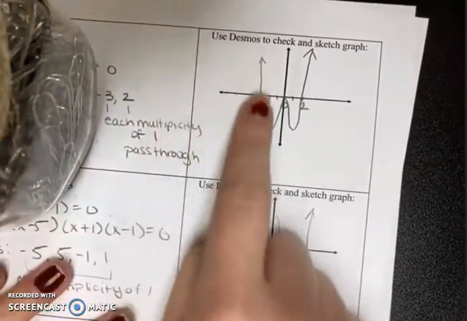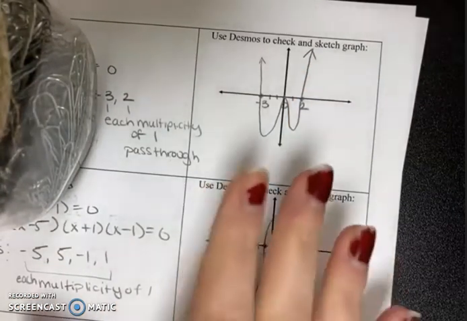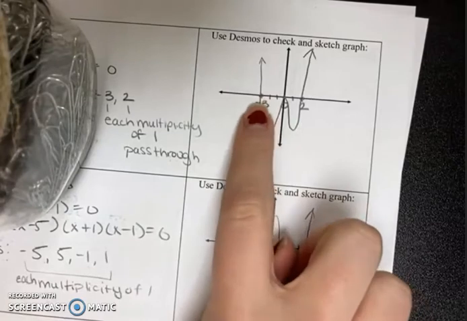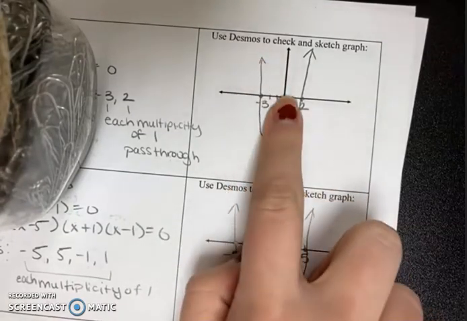Okay, there's my rough sketch. Again, feel free to pause it so you can check your own sketch. It doesn't have to be perfect, but I do need to see the x-intercepts and whether or not it's passing through or touching.